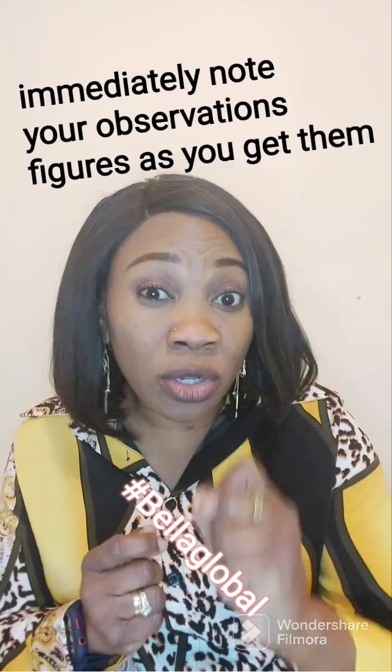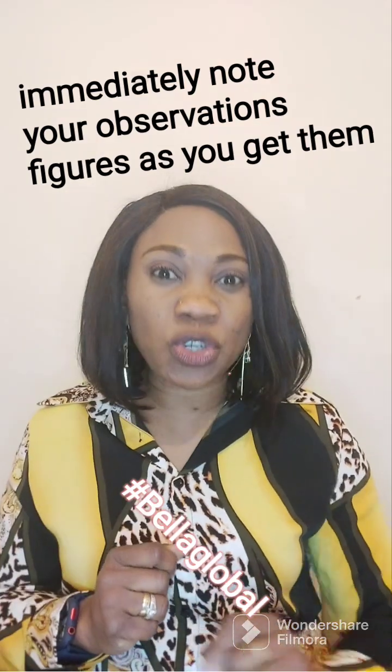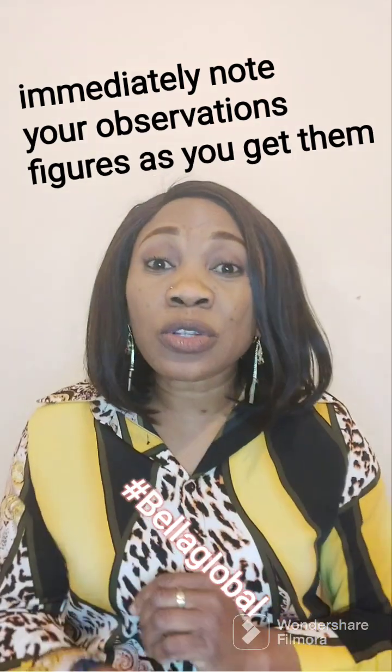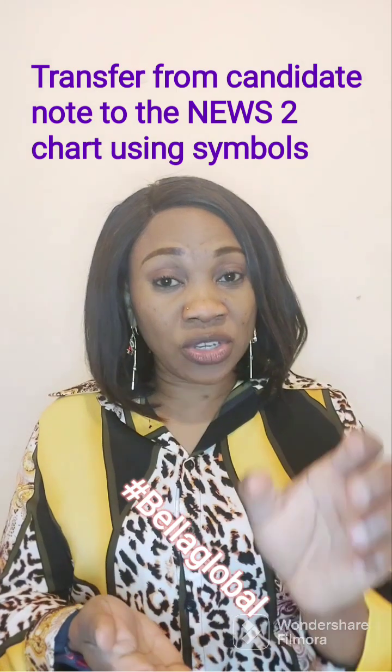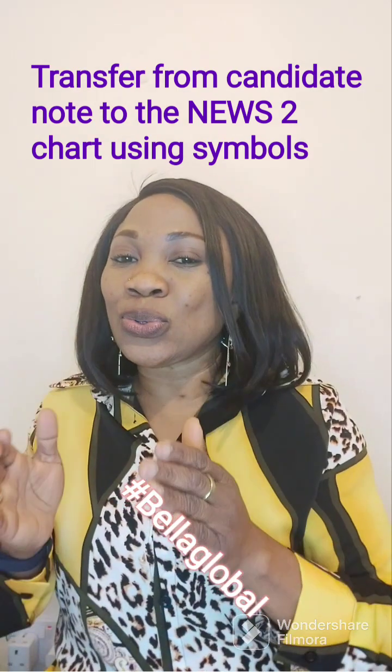So when you take the patient's temperature, you have to note it down on your candidate notes. When you take the blood pressure, you need to make sure you note it down. When you check their pulse, you need to note it down, however. Okay, so when you've gotten all of this written on the candidate notes, when you take your break from the patient, not a break per se, but you tell the patient, oh, if you don't mind, give me a minute, I just want to transfer my numbers onto my charts. You then take out time and transfer your numbers that were in your assessment notes, which is the candidate notes, onto your News 2 chart.